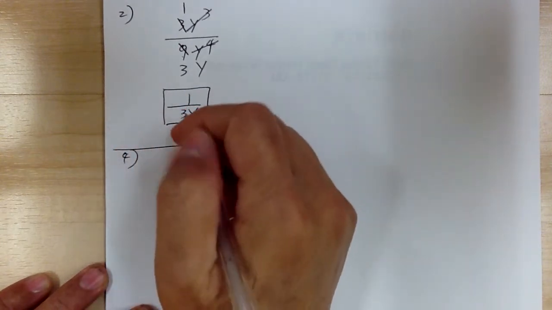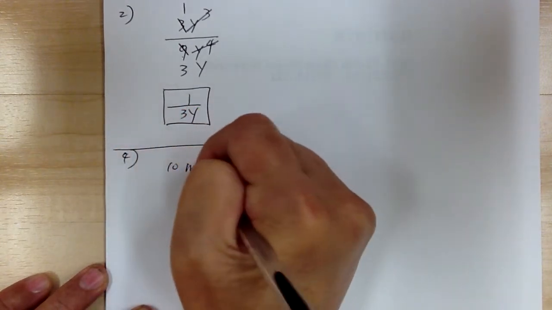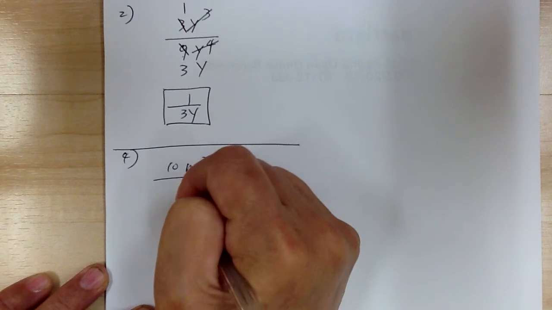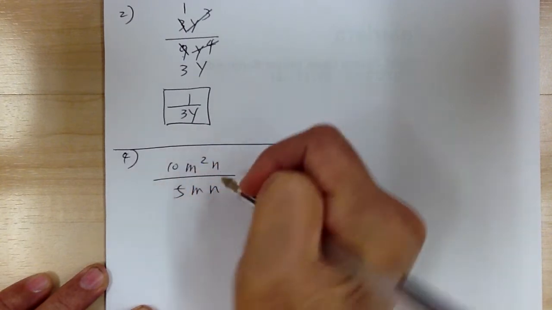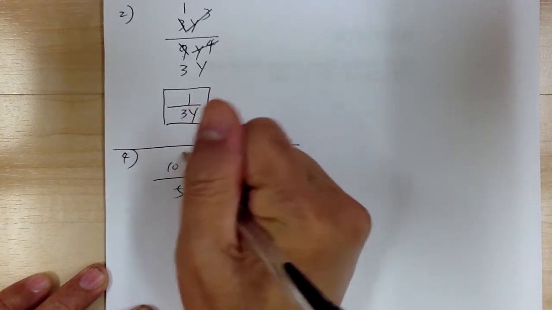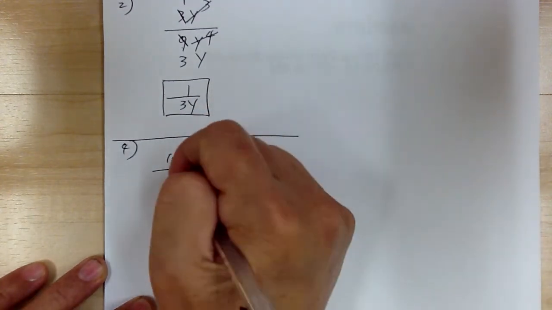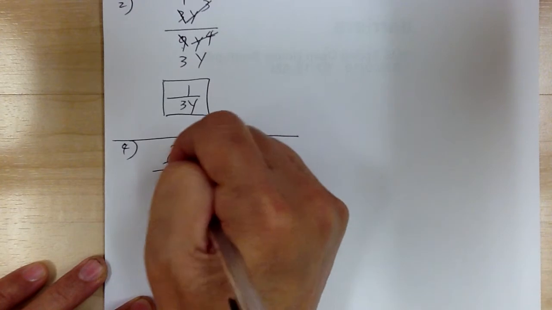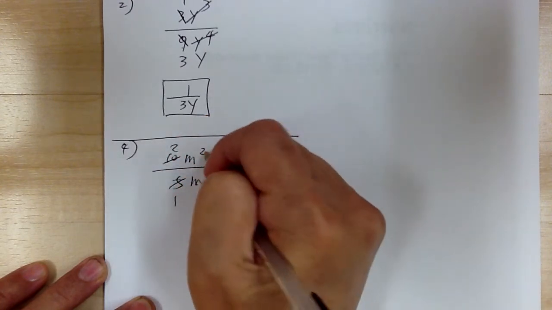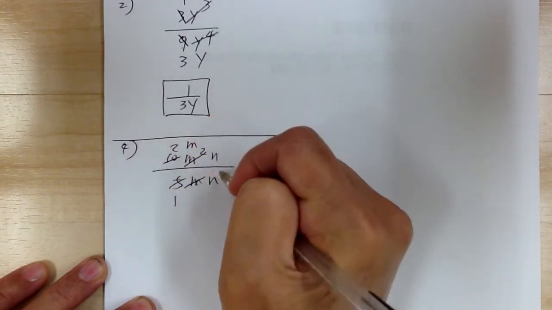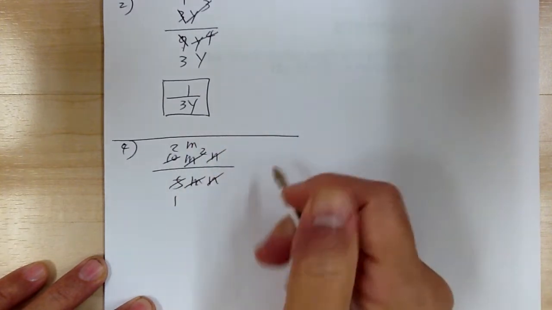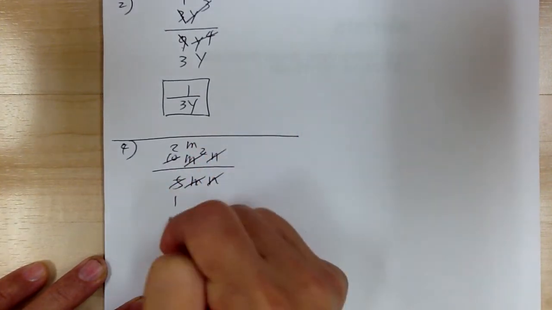Okay. Let's go to number 4. You have 10m squared n over 5mn. So make sure you have enough space above and below so you can write down what's the leftover. So 10 and 5 you can reduce into 2 and 1. M and m squared cancel out, so you got m. The n cancel out, so your final answer will be just 2m.